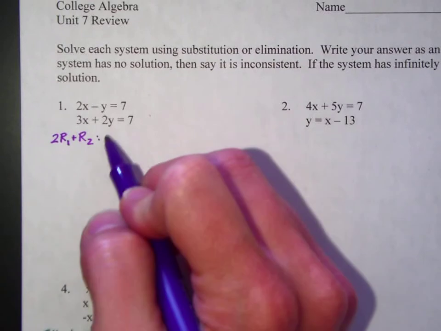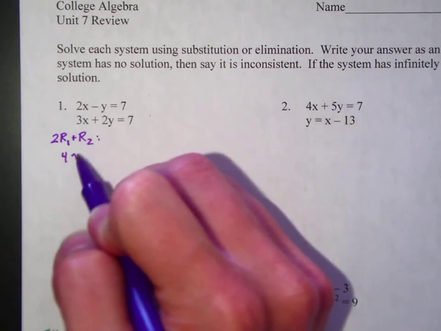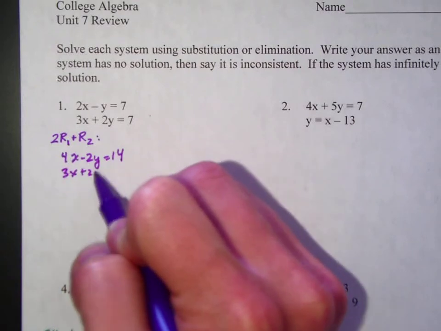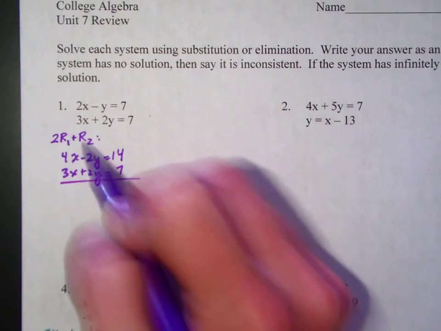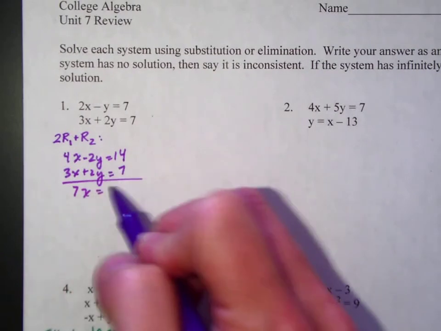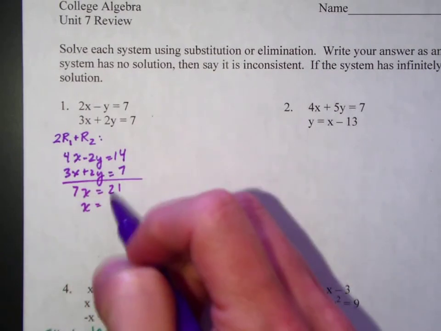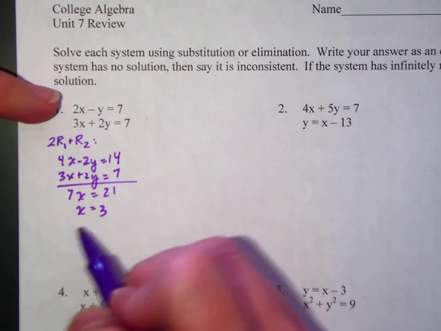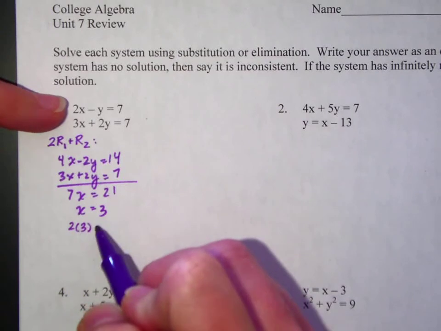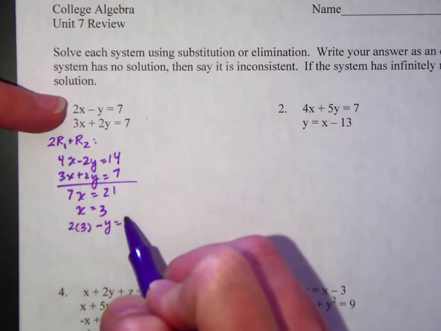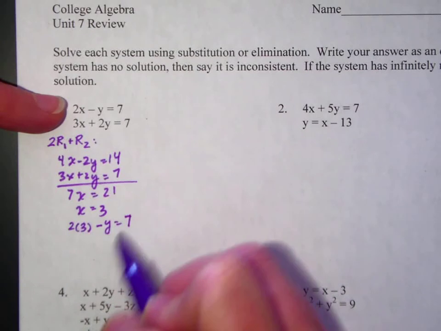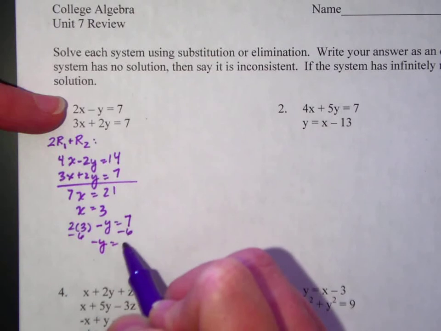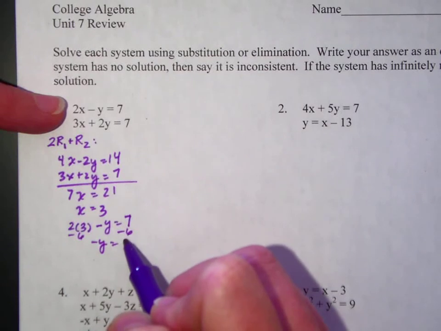When we do that, we get 4x minus 2y equals 14. Row 2 doesn't change. So when we add them together, we get 7x equals 21. So then x equals 3. Once we get x equals 3, we can plug this back in. So we have 2 times 3 minus y equals 7. And then this is 6. So if I subtract 6 from both sides, I get negative y equals positive 1.